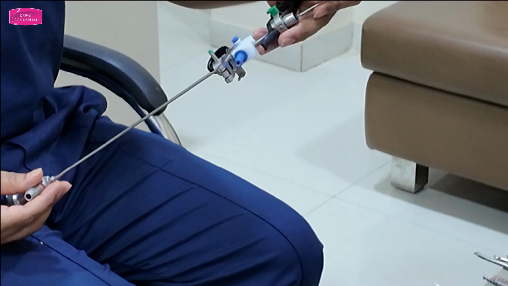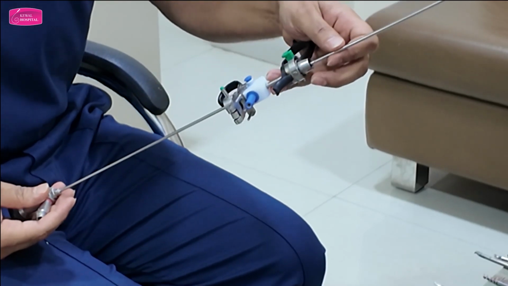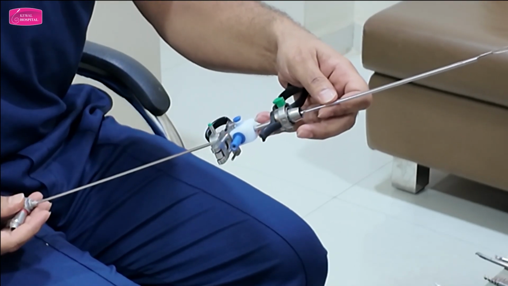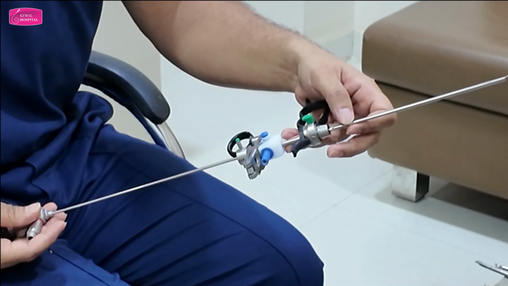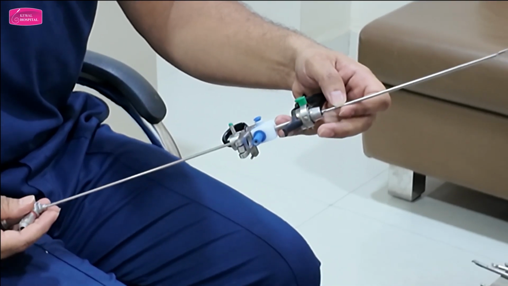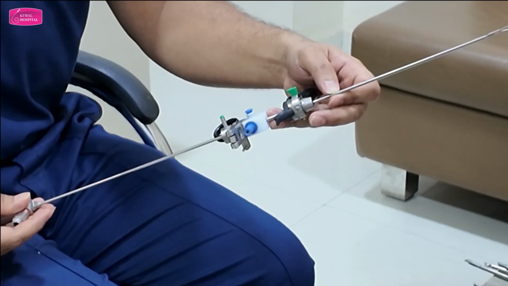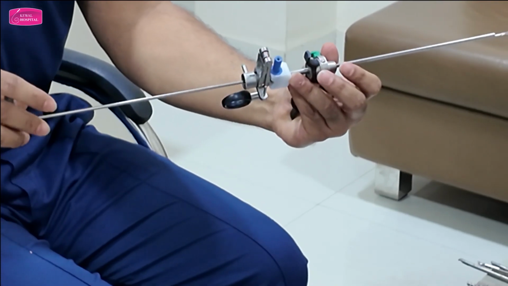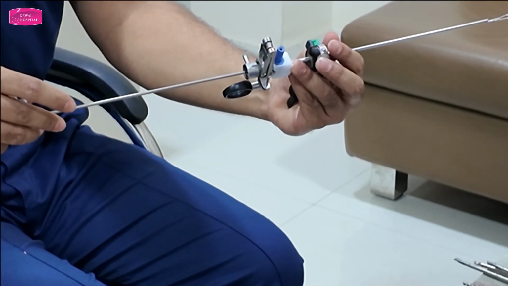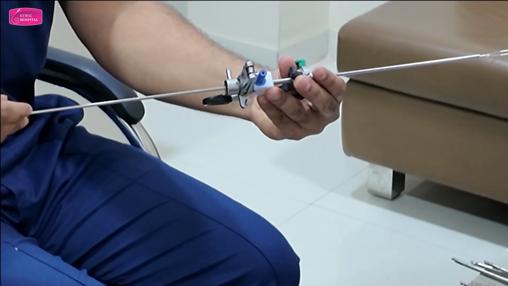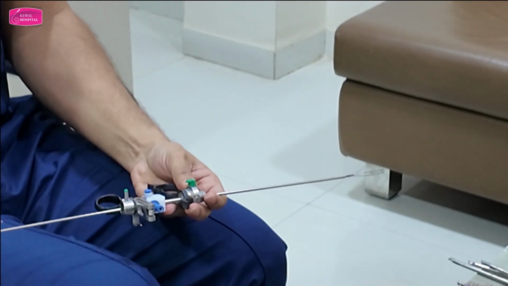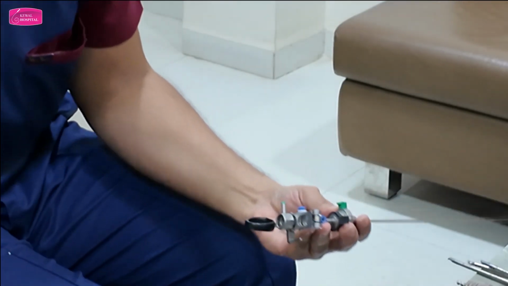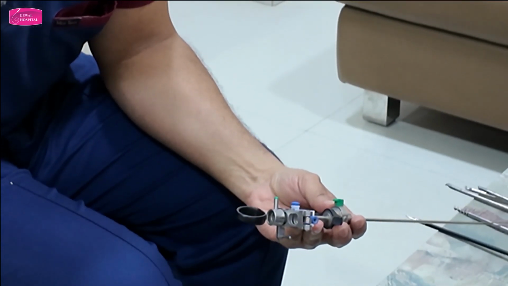This is very important to understand. If you push it forcefully, scope can hit this and get damaged. So that is why it is very important for you to align the scope properly. Understood? While inserting. So these things are to be done very, very carefully.